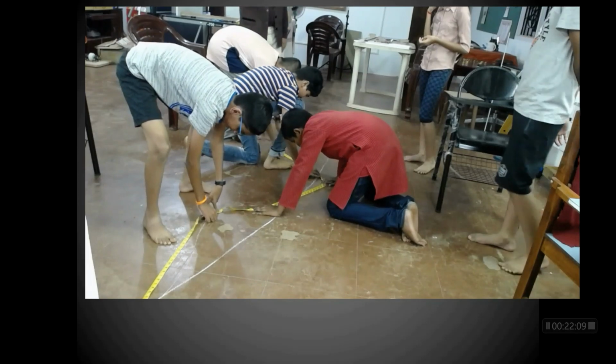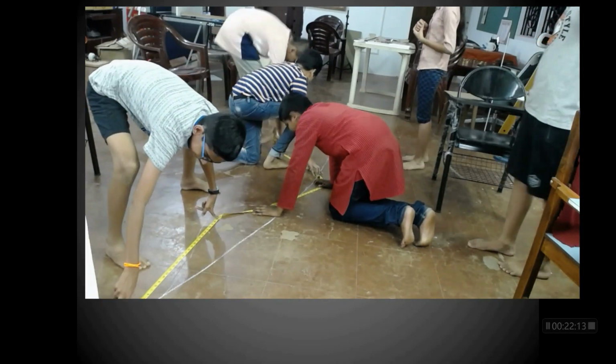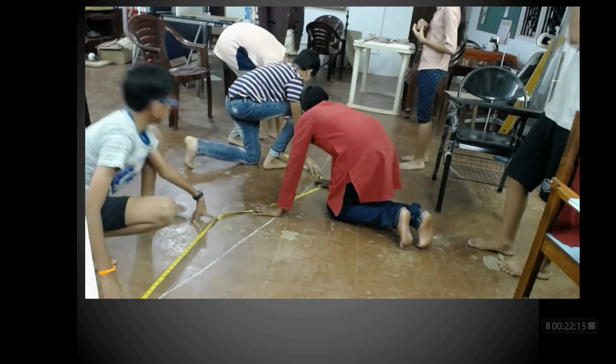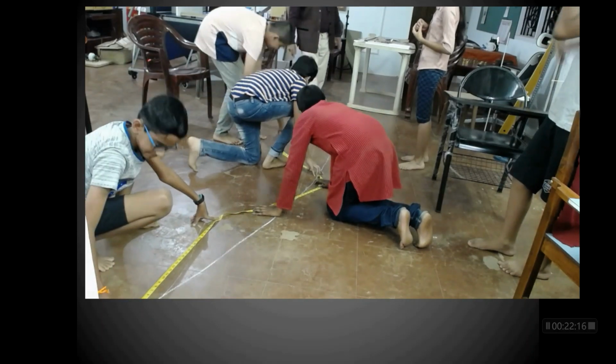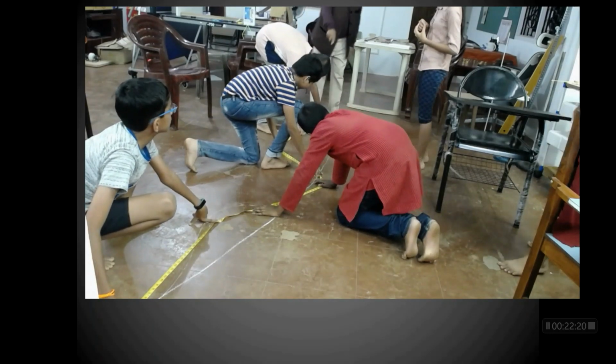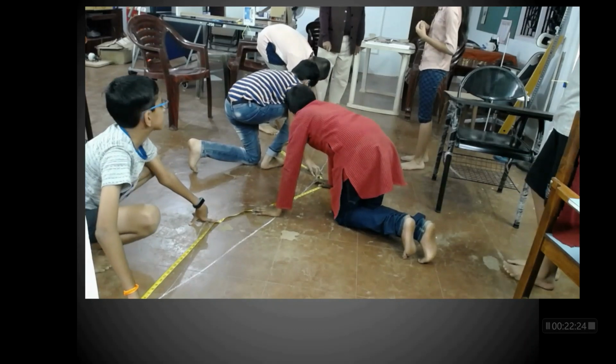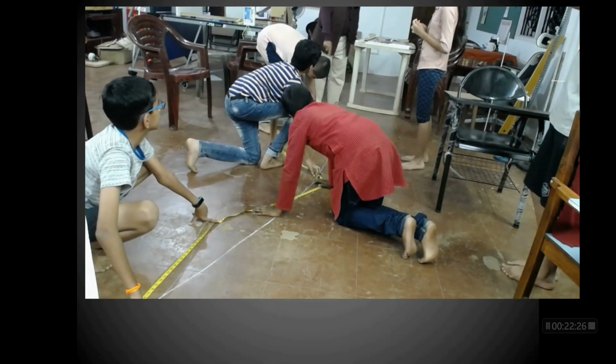So they are placing the tape along the path traveled by Prithvi, right? So approximately, what is the measurement of the tape? It is showing 120 inches. Up to here 120.